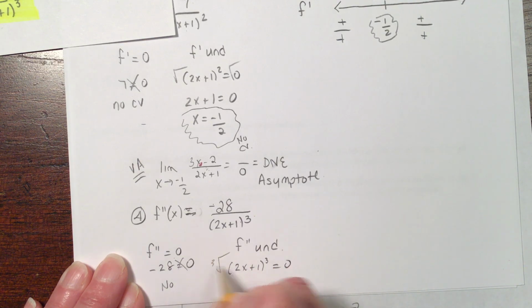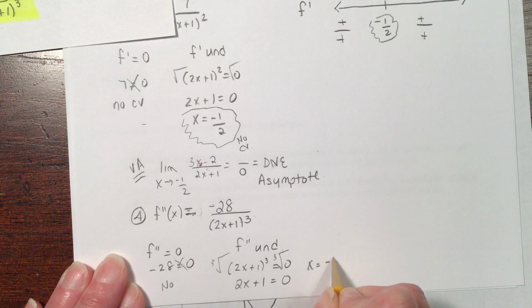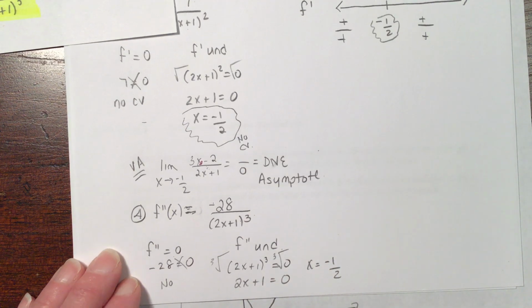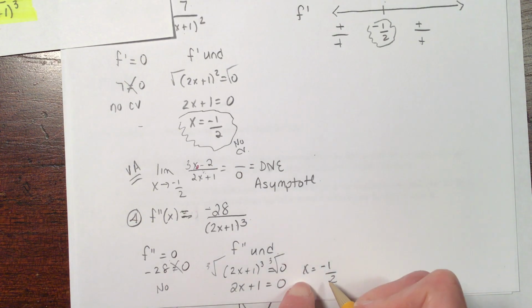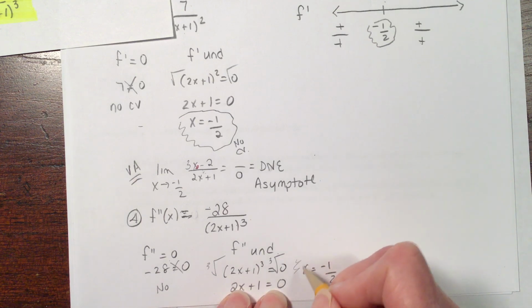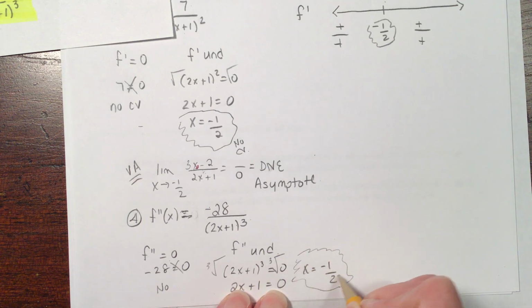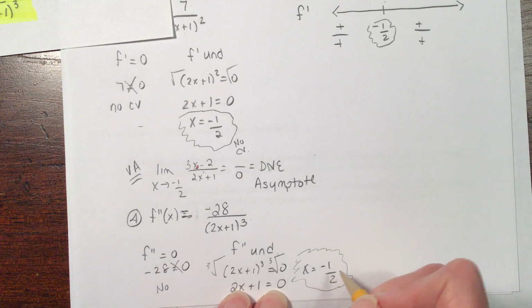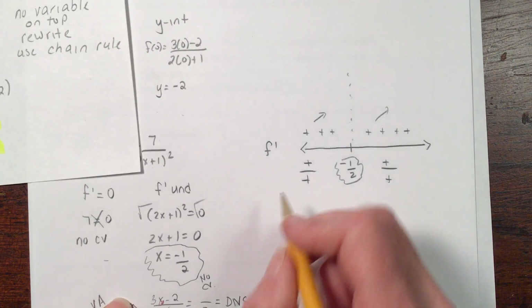Take the cube root of each side. So the second derivative is undefined at x equals negative 1/2. Now remember, since it's undefined, we can't use negative 1/2 in the function. It's one of these weird values. We put it on the number line anyway.